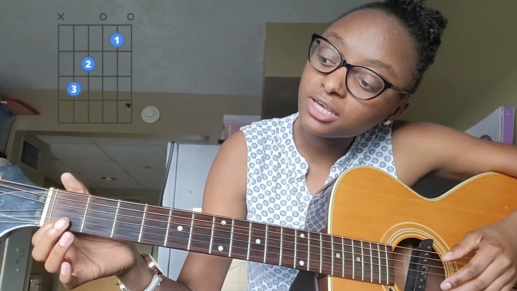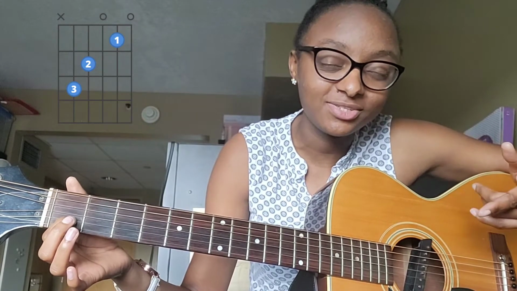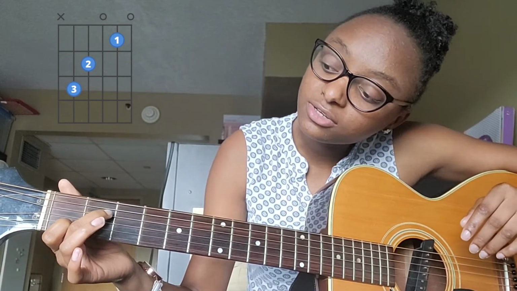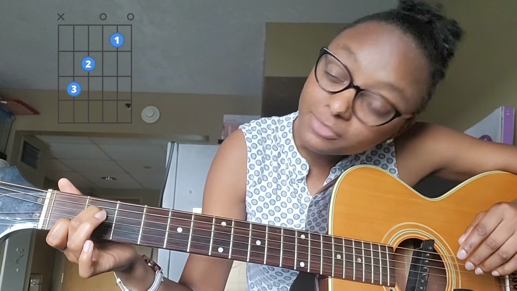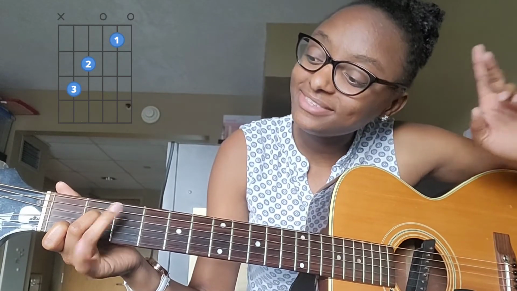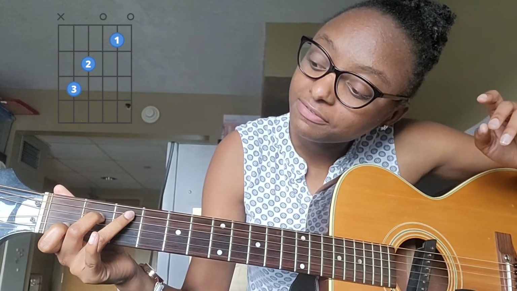Okay, and then we have our C. So for your C, you're going to get your first finger and put it on the 1st fret of the 2nd string. Then your 2nd finger goes on the 2nd fret of the 4th string. And then your 3rd finger goes on the 3rd fret of the 5th string. That's your C. So you see, they all have different shapes, different sounds, but that's your C.